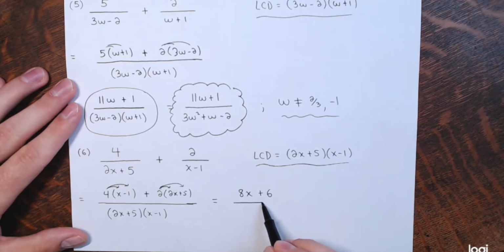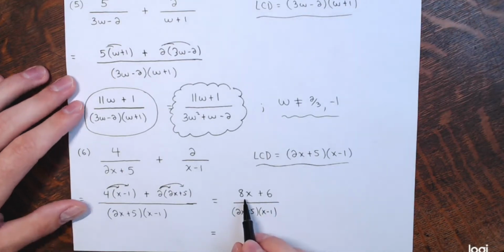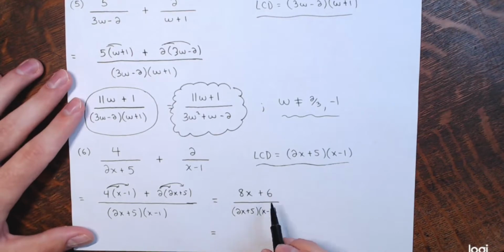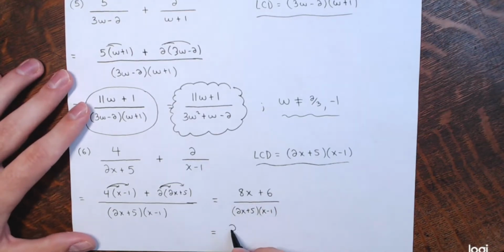And then the denominator is the LCD here, 2x plus 5 times x minus 1. Now the numerator could factor a little further. 8x plus 6, they have a common factor of 2. I can pull a 2 out. So there's a factor of 2, and then another factor of 4x plus 3, over 2x plus 5 times x minus 1.